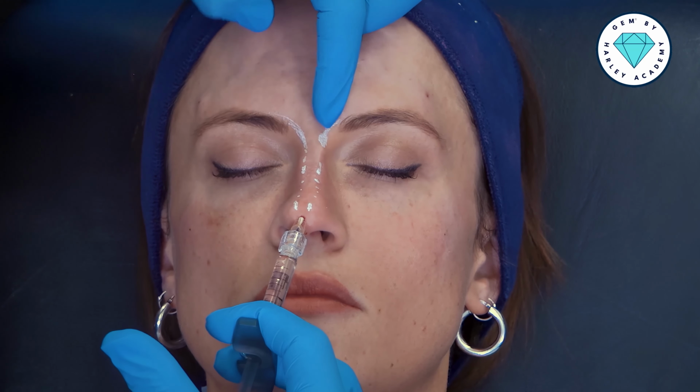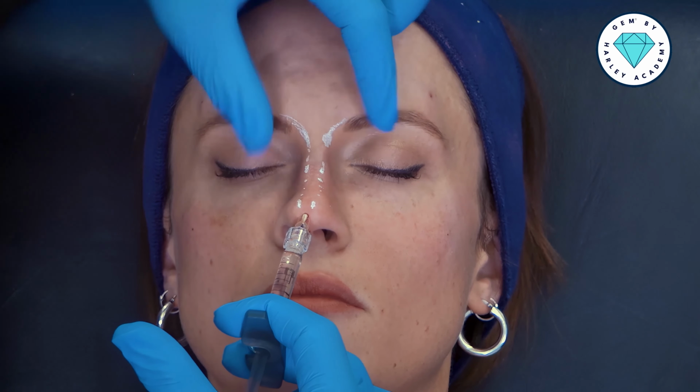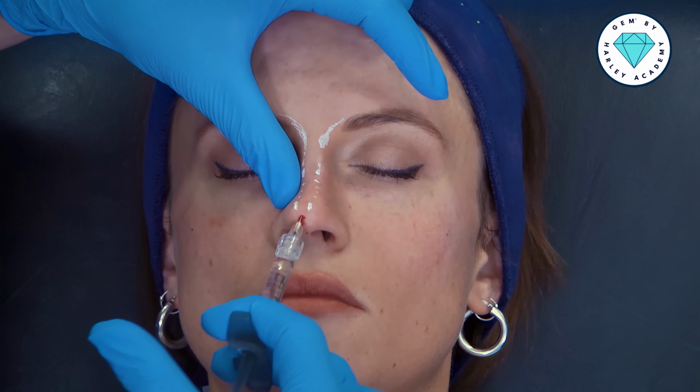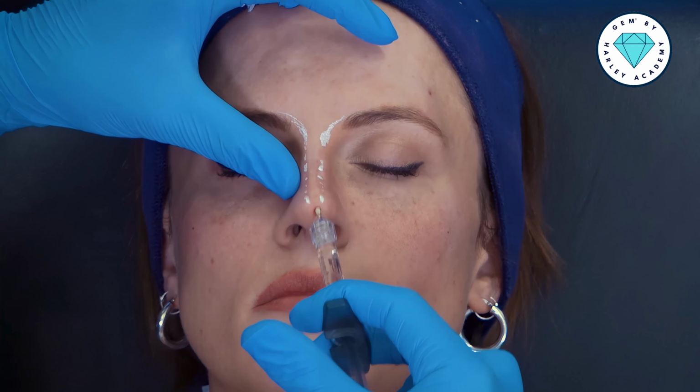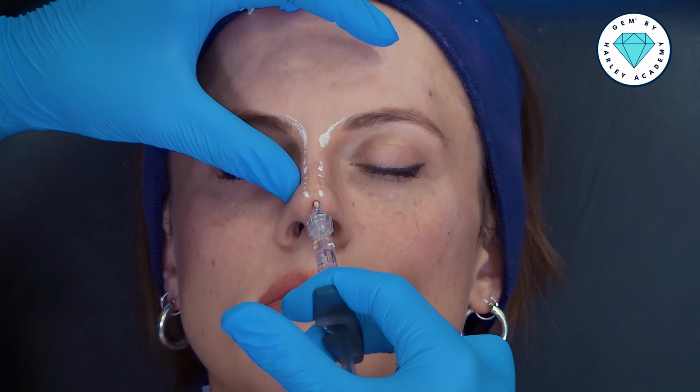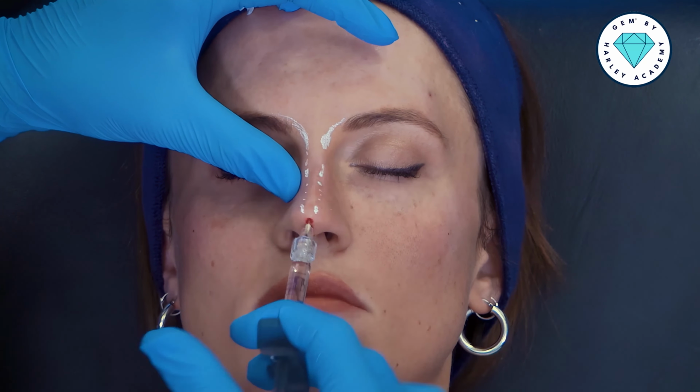I'm focusing here on the left aesthetic line, adding some volume to the midline, and then to the patient's right aesthetic line. 0.1 mil of Revanesse Shape injected so far. I'm going to stop injecting at the dorsal hump because there's already some projection, and then I'm going to move below the dorsal hump and start injecting again.